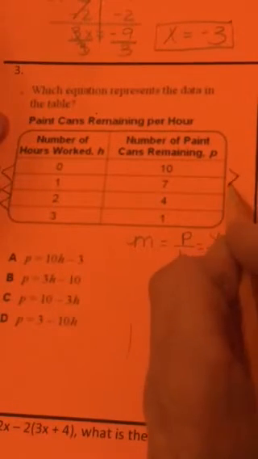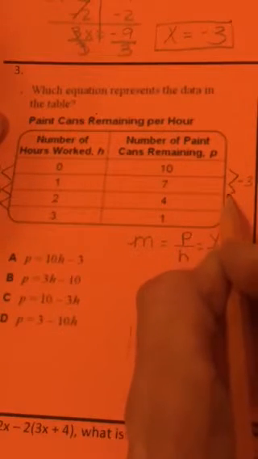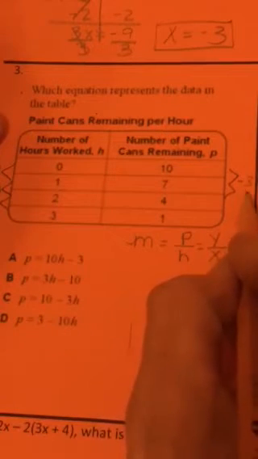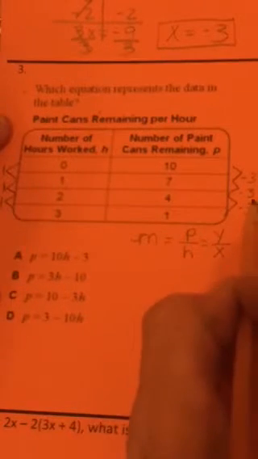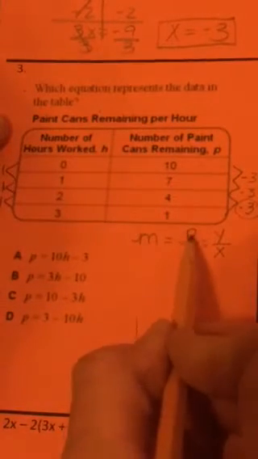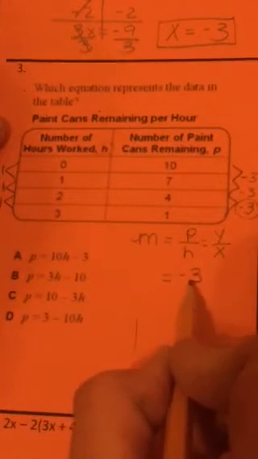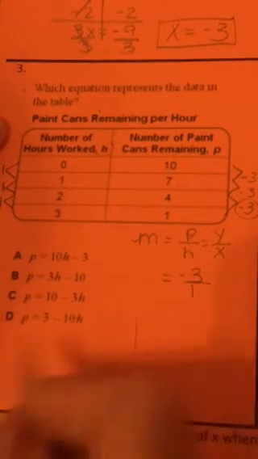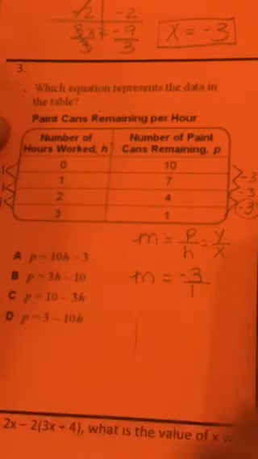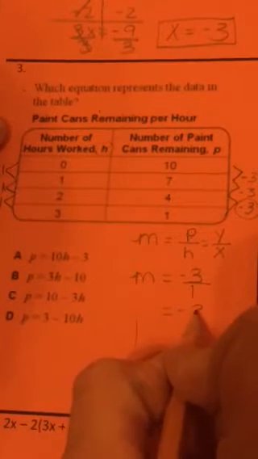Then on the other side, we've got 10 to 7, that's minus 3. 7 to 4, that's minus 3. And from 4 to 1 is also minus 3. So we take the change in the y, which is your p, so it's negative 3, and set it over the change in the h, which is 1.